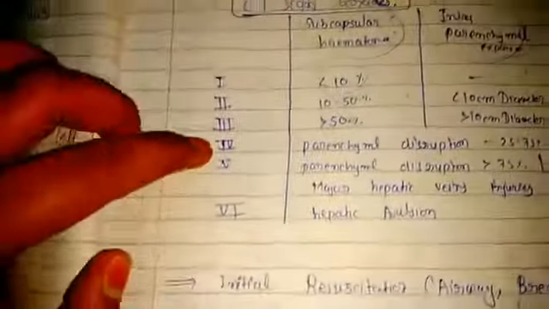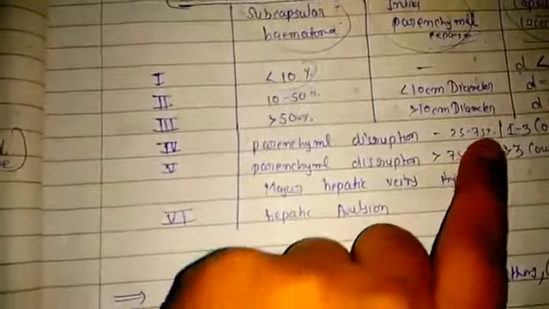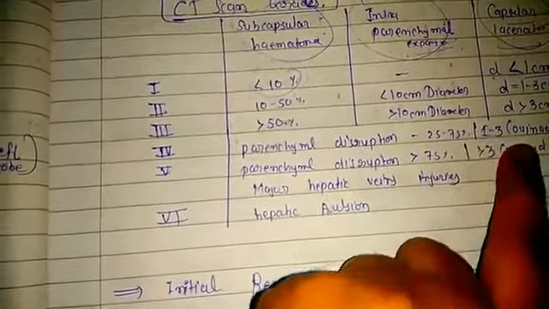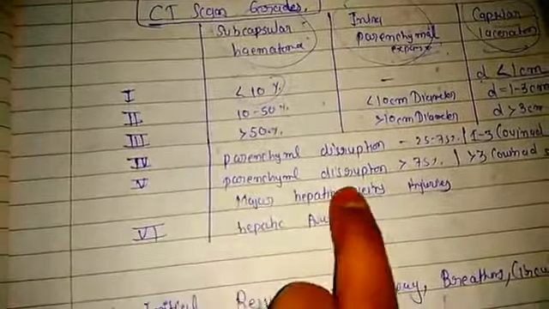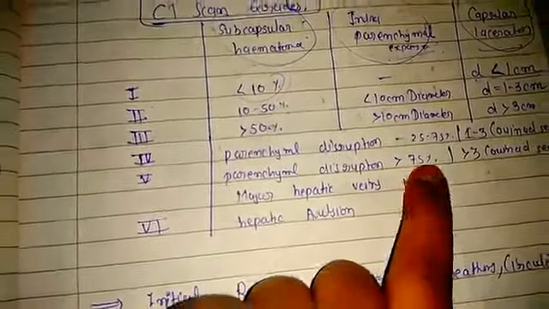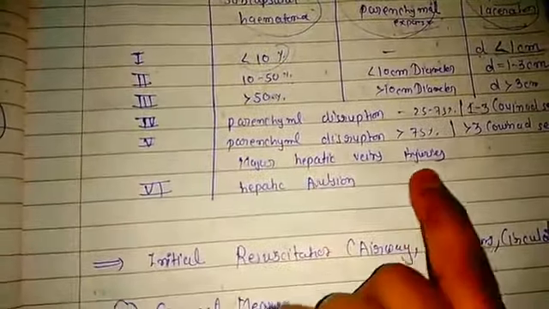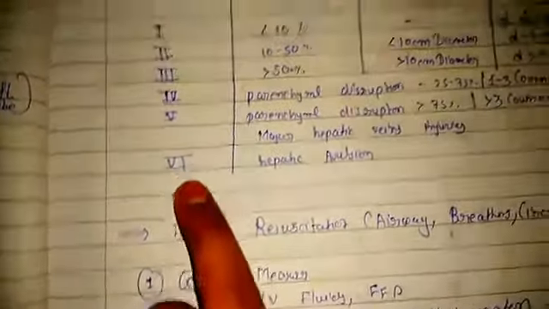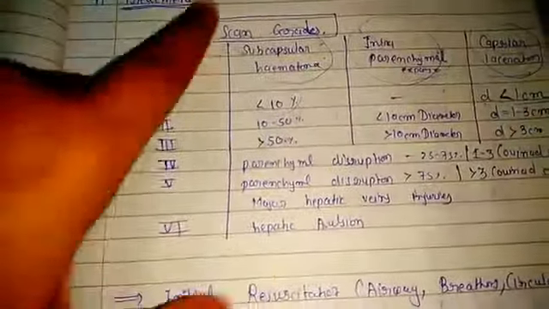And in grade 4, parenchymal disruption of 25 to 75% and 1 to 3 Couinaud segments are involved. In grade 5, parenchymal disruption is greater than 75%, greater than 3 Couinaud segments are involved, and major hepatic veins are injured. In grade 6, hepatic avulsion is there. So these are the classifications according to CT scan grades. Okay.